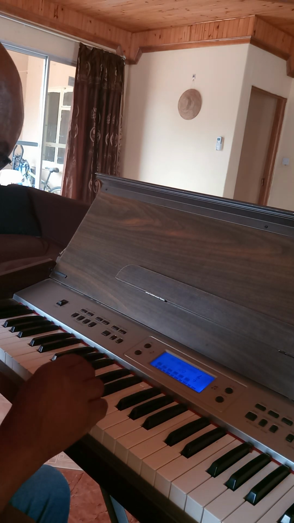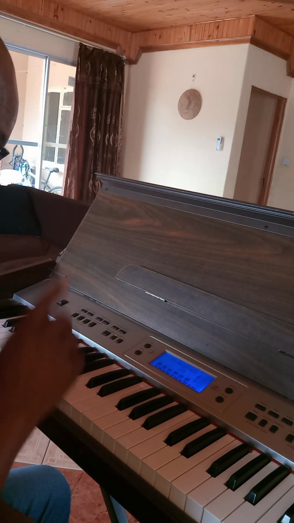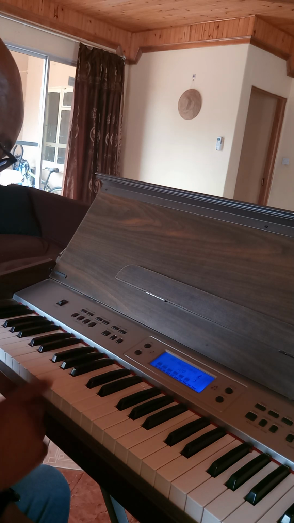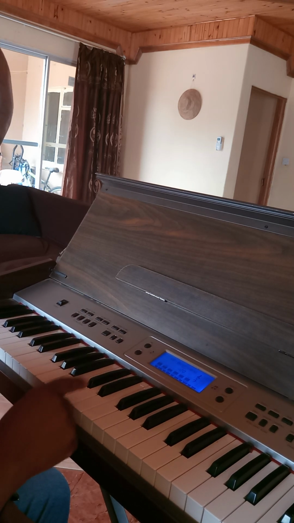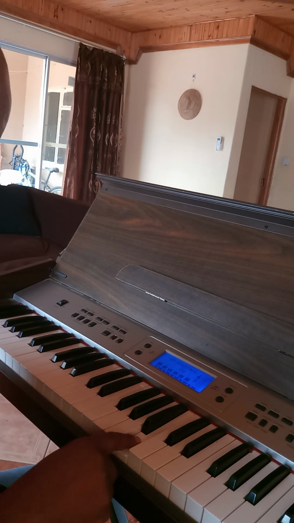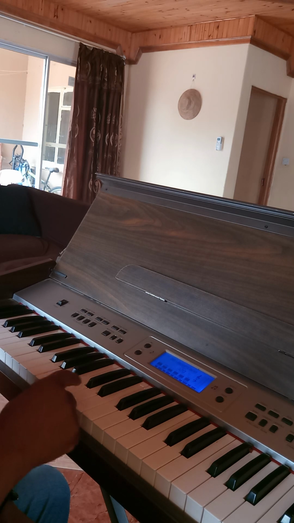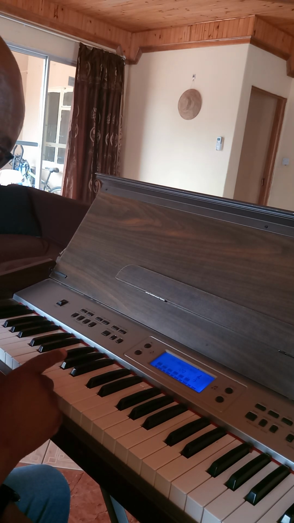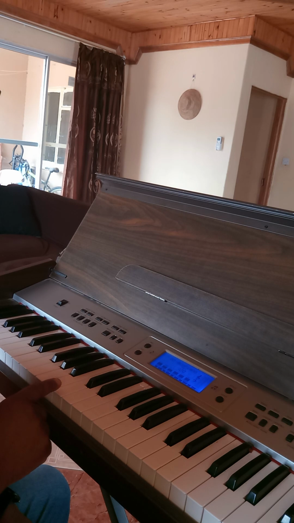That was the key of C major. Now if we count from the first note of C major, that we call a scale. Why a scale? Because it is played from the lowest sound to the highest sound, just like you are climbing a ladder.